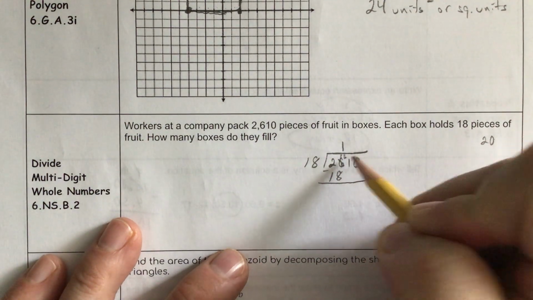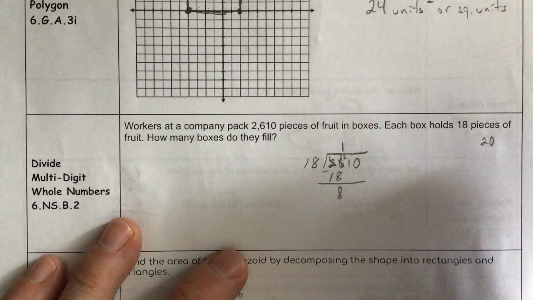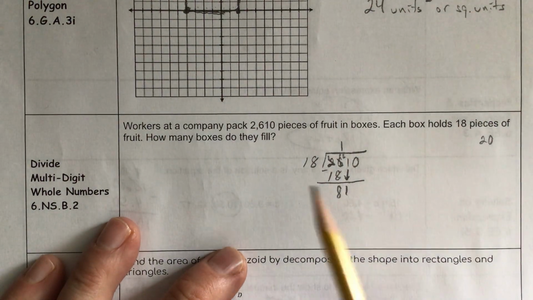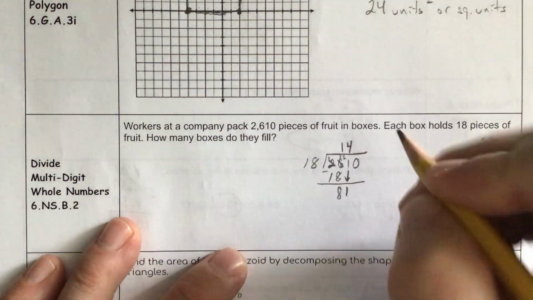So this is 16. This is 1. 16 minus 8 is 8. 1 minus 1 is 0. And now I bring down that 1, drop straight down. And now I go 18 into 81. Well, I'm still thinking of that 20. So 4 20s is 80. So I'm going to try 4.